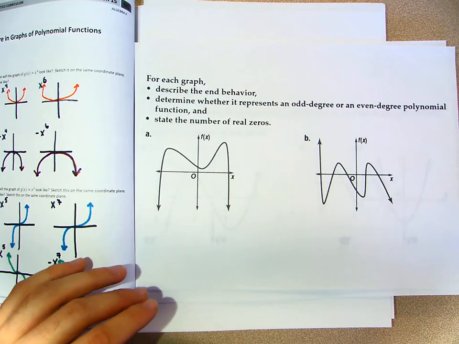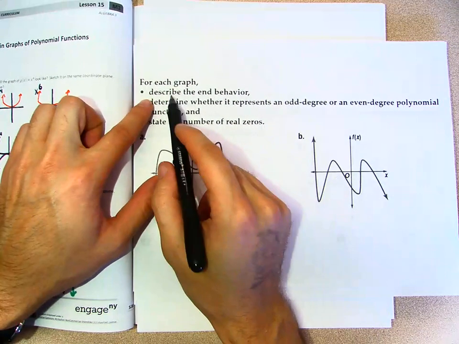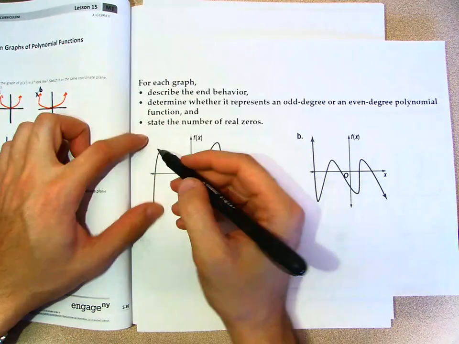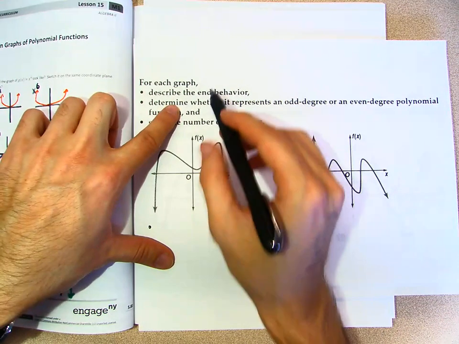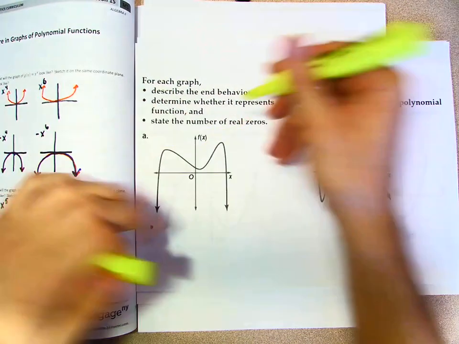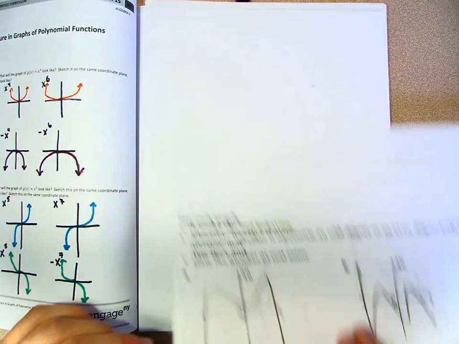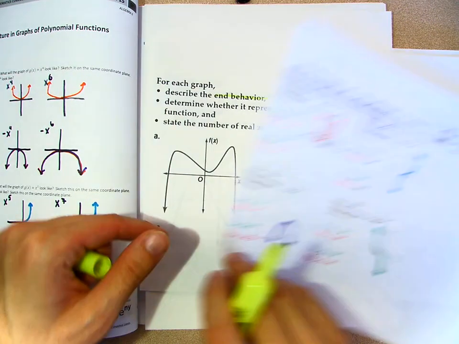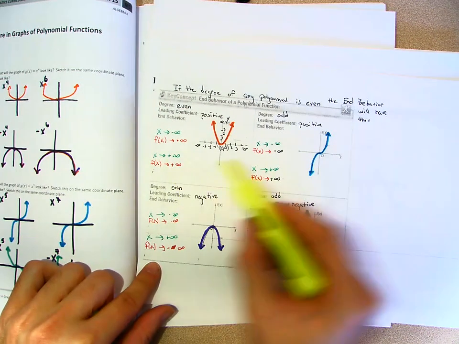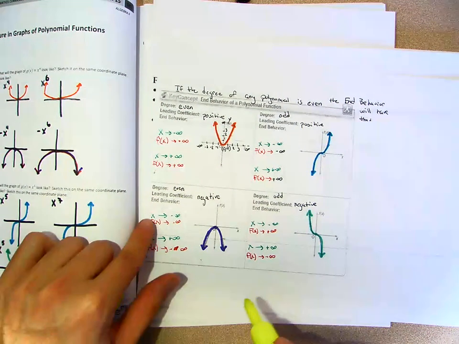So let's look at A, for example. A is describe the end behavior. So let's look at the first one. Here, describe the end behavior. The end behavior has to do with this idea of, where did my paper go? Yeah, over here. It has to do with this. This is the end behavior: as x goes negative infinity.